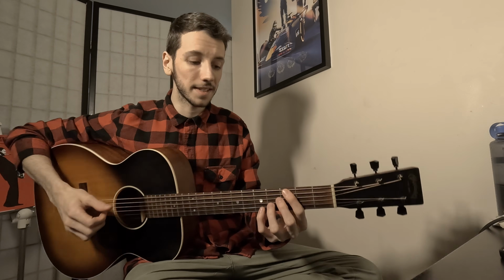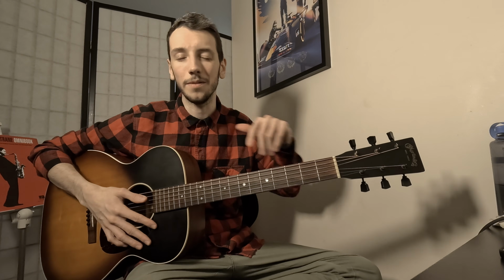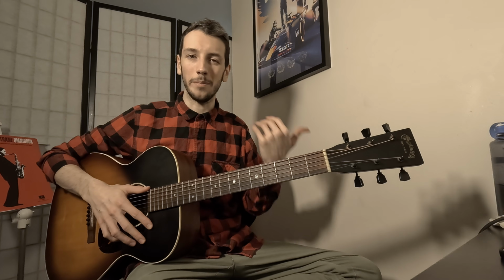And then the next extension would be the 13th, which is the sixth note of the scale up an octave. So if we were in the key of C, our 13 would be the note A. And that is what 13 is. So 9 is the second, but up an octave. 11 is the fourth, but up an octave. And then 13 is the sixth, but up an octave.